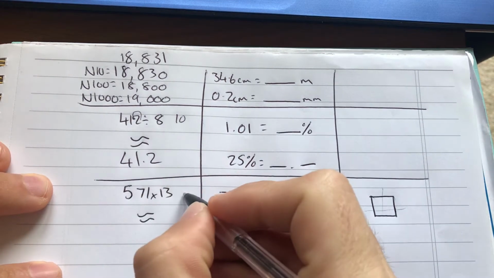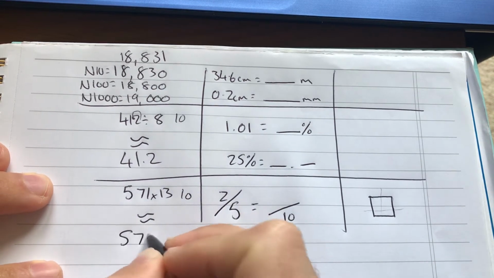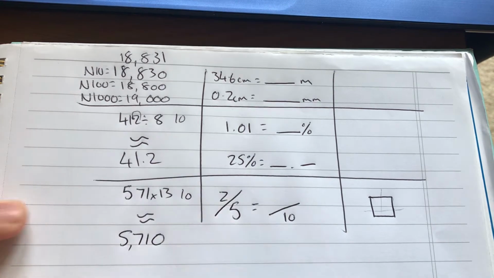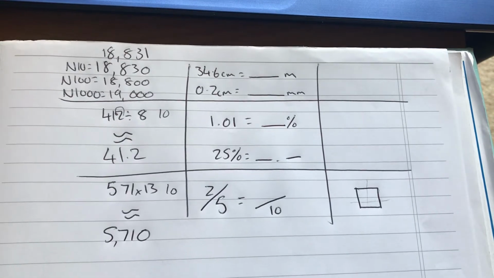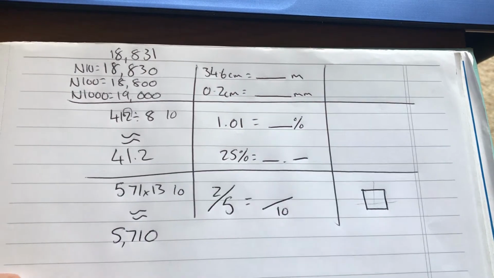Next one, let's round that one to 10, and then that one, bung a 0 on the end. 710, boom, 5,710. That's how to estimate, okay? Nice and quick, which is why we've been doing times and divide by 10,000. There's so many conversions, estimations. There's a lot of things that times by 10,000 can help you out with. Okay, so boom, nice and quick.